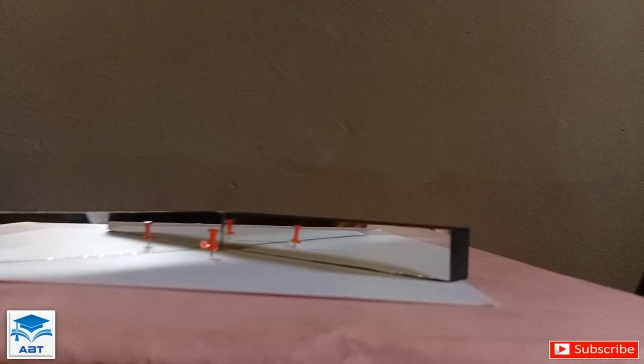Now what is happening is that this mirror forms an image of this object. So we have the first image here. This mirror also forms an image of this object. So we have a second image of the same object. This image acts like an object for this mirror, forming another image.